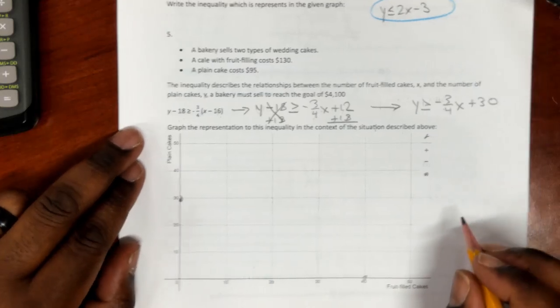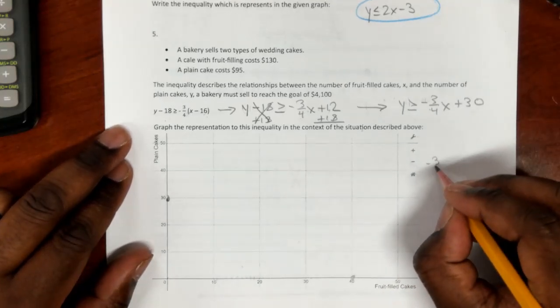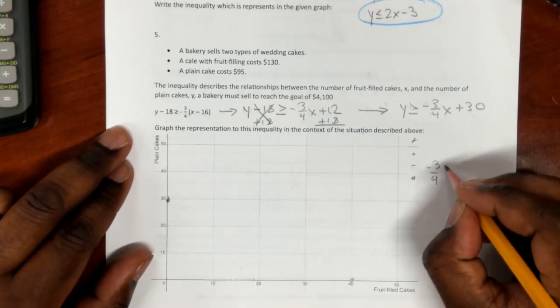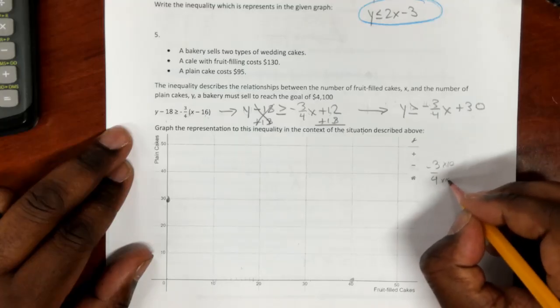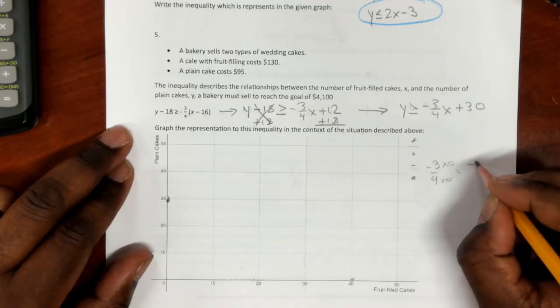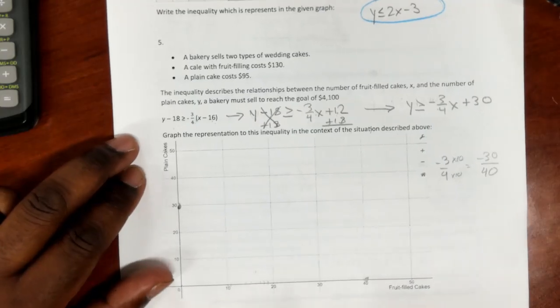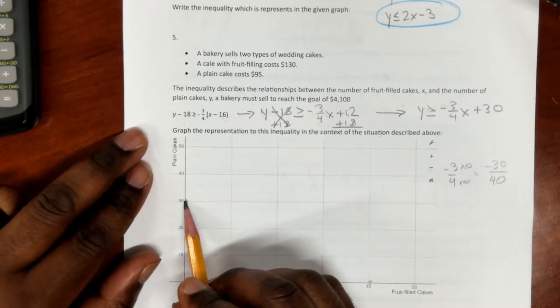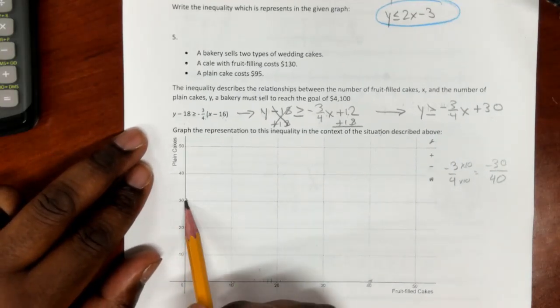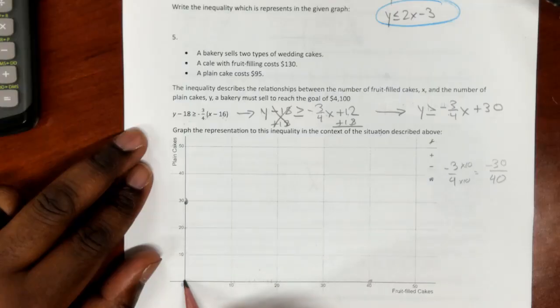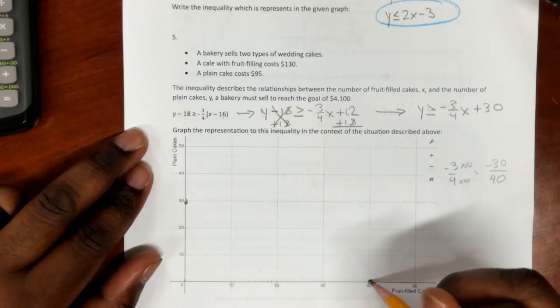So if I multiply both of these by 10, that's the same thing as saying negative 30 over 40. From this point I'm going to go down 30 and then to the right 40. So this is 10, 20, 30, and then to the right 10, 20, 30, 40. Boom, it's right here.